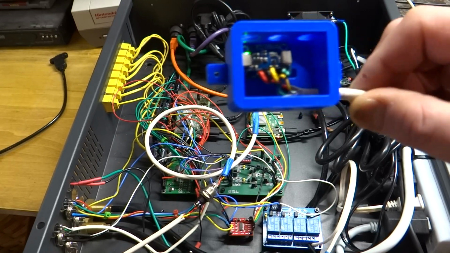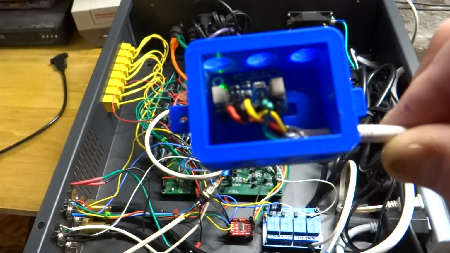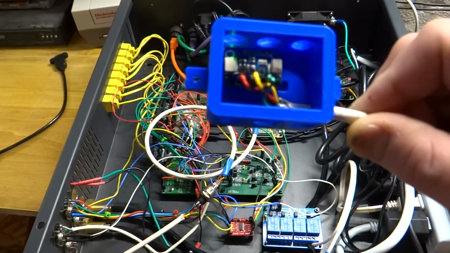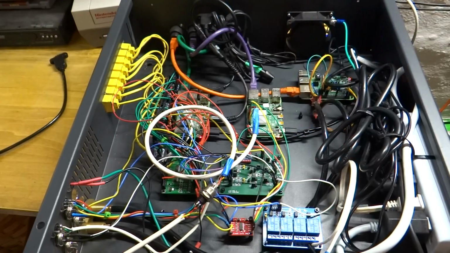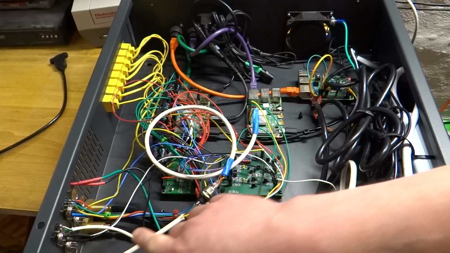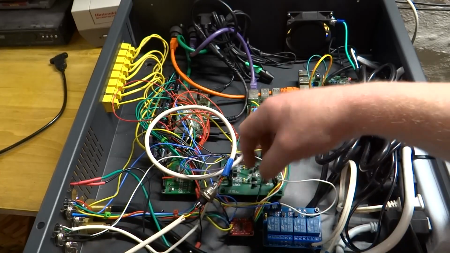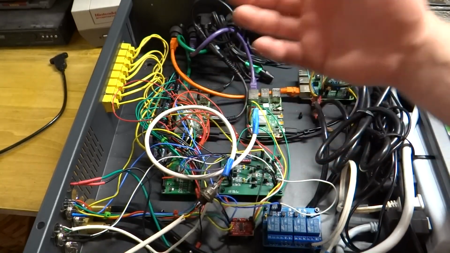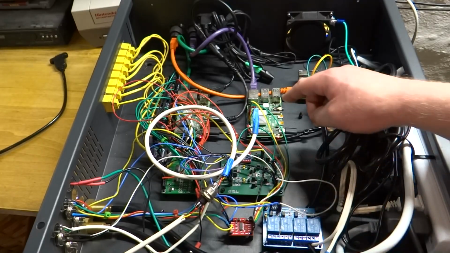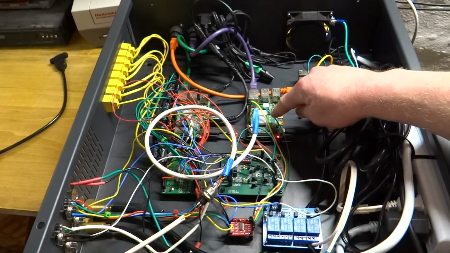I wired this up using the I2C communication, and it's just 4 wires there. It goes through this cable out through here. I got a bulkhead connector there that's going to go down in here so that I can connect or disconnect it as needed. And then I hooked it up to this Raspberry Pi here.